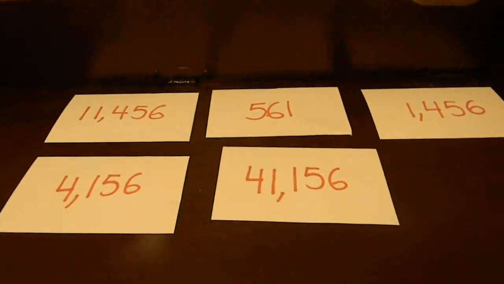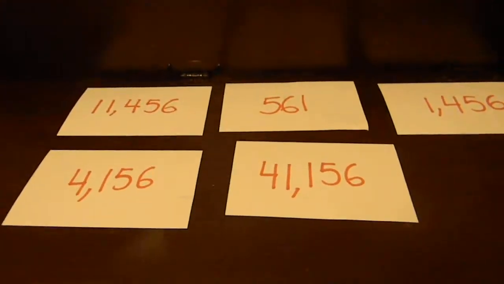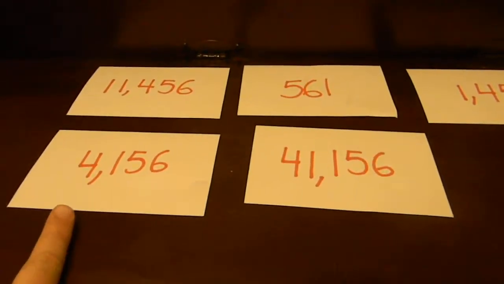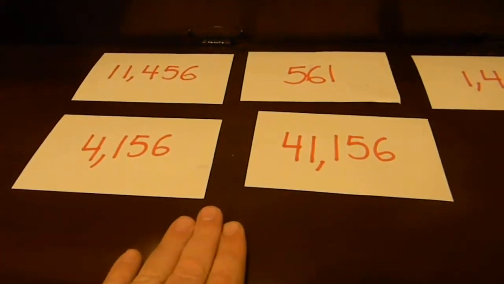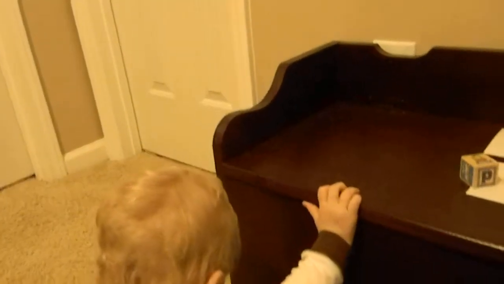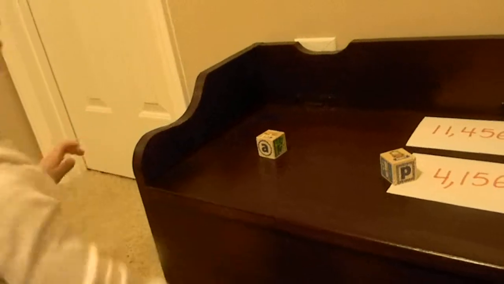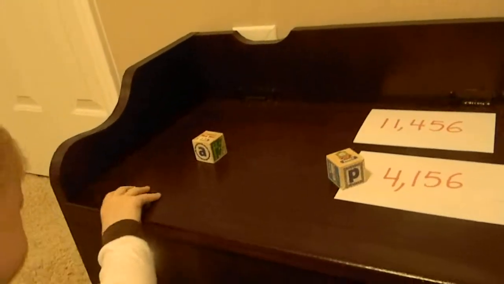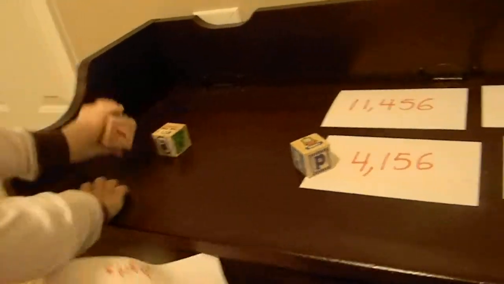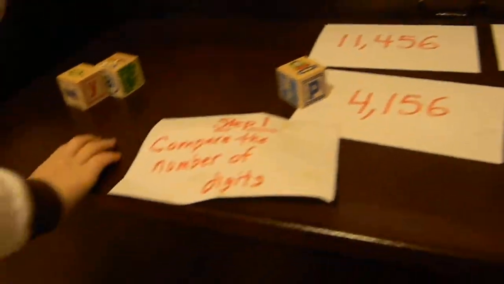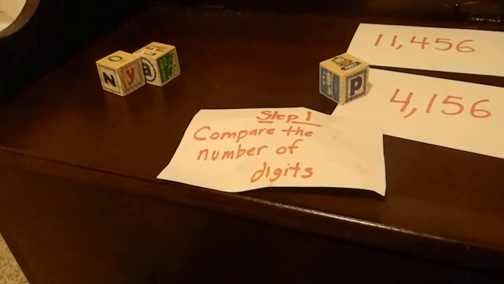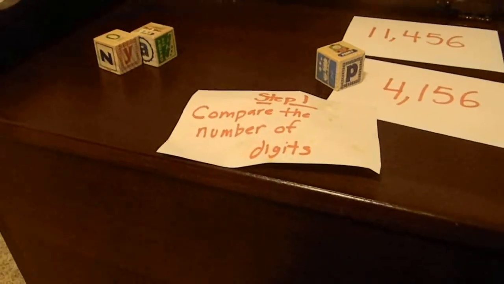A lot of times people, when they try to order numbers, they try to use different strategies. So some people will say start from the left, some people will say start from the right, and different things like that. So my assistant here has a suggestion that he is going to offer us outside of the way of Thomas the Train blocks. So my assistant's first suggestion here says compare the number of digits. That's a good suggestion, bud.